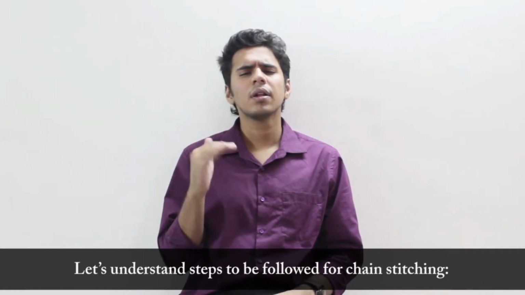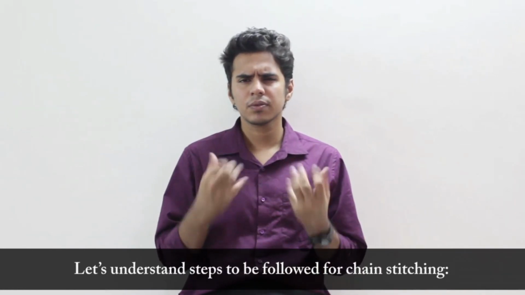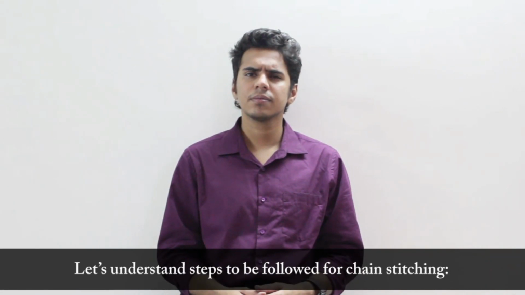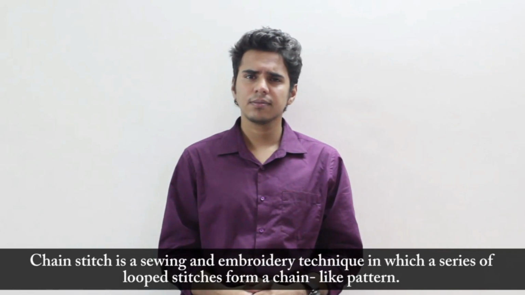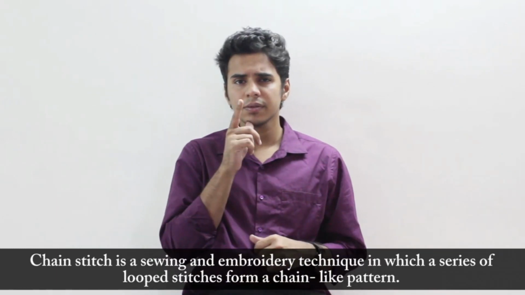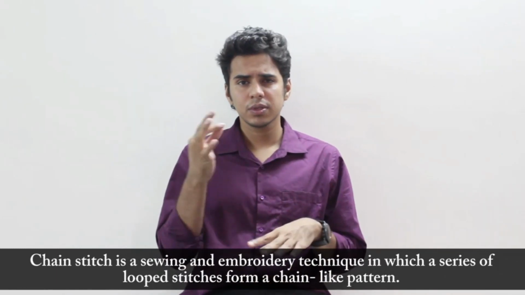Number 2. Loop stitches. Types of loop stitches. Chain stitch. Let's understand the steps to be followed for chain stitching. Chain stitch is a sewing and embroidery technique in which a series of looped stitches form a chain-like pattern.